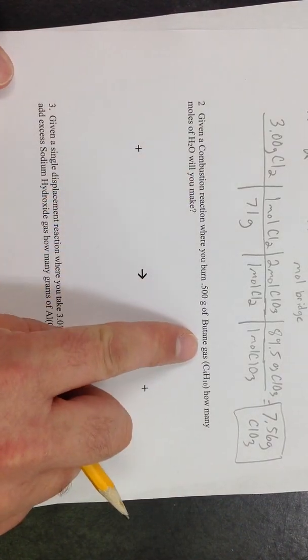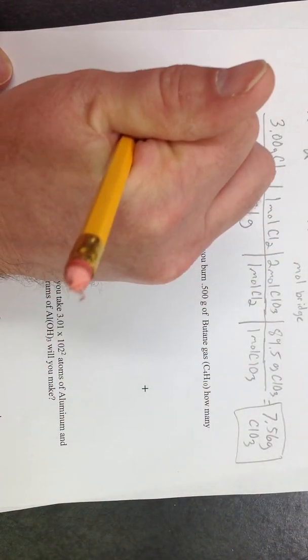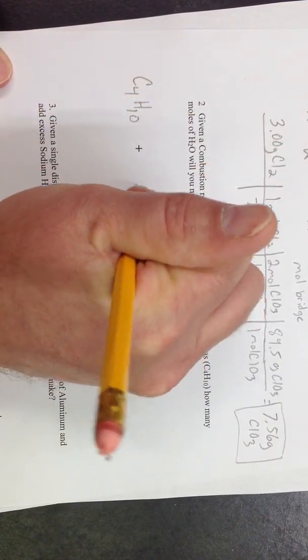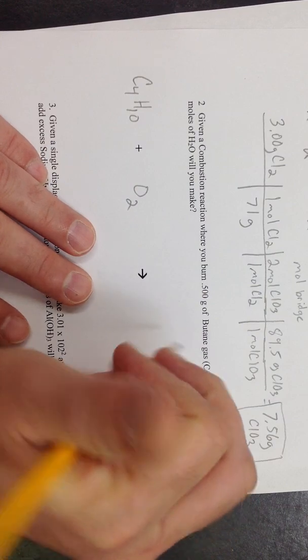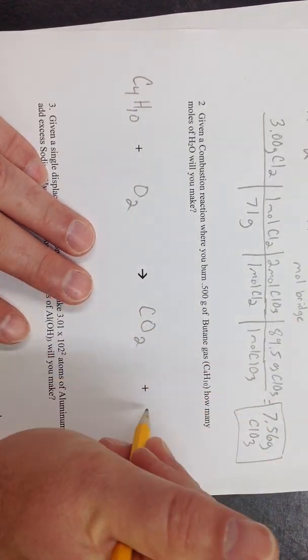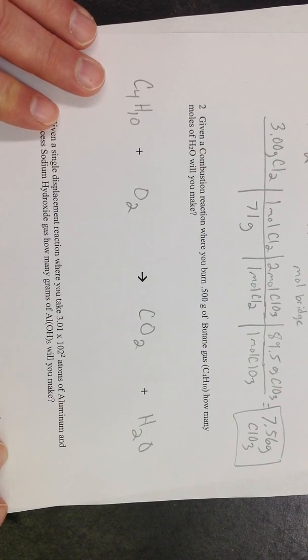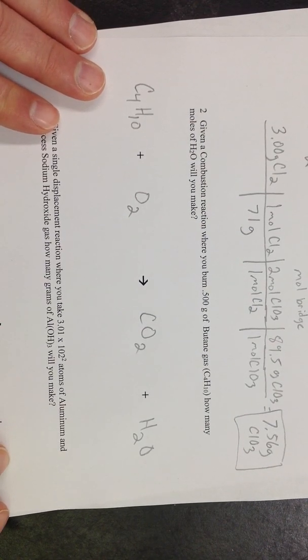Notice we got a combustion reaction of butane gas. So we'll start with C4H10. And we're going to add oxygen to burn anything. And we're always making CO2 and water with any combustion reaction with hydrocarbons. So there we go. We're going to go ahead and balance this.